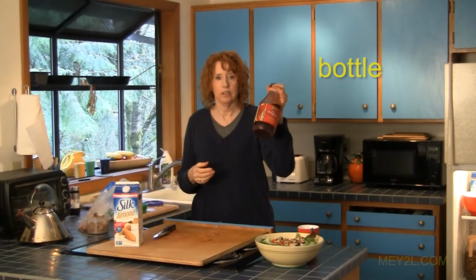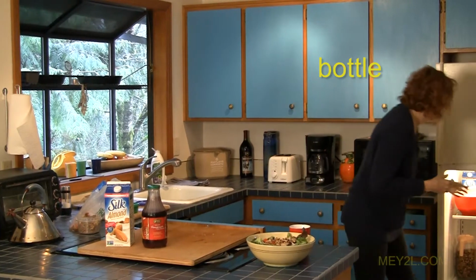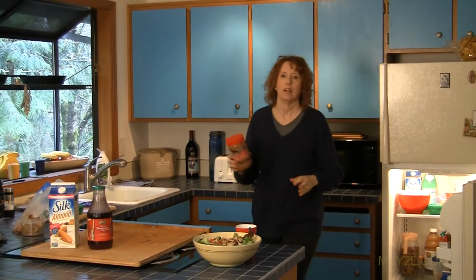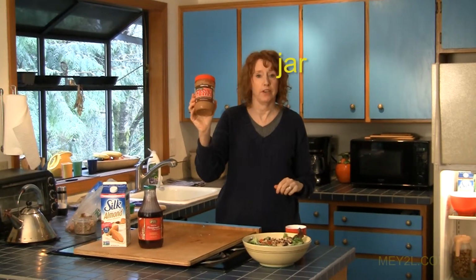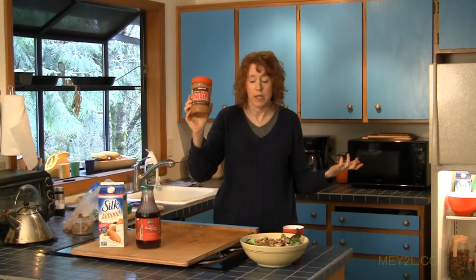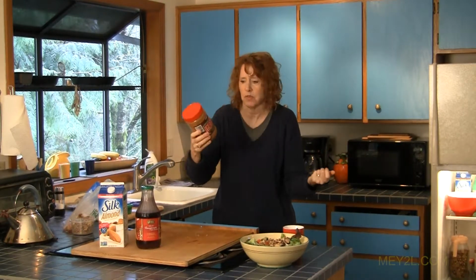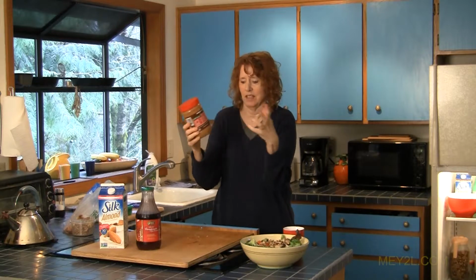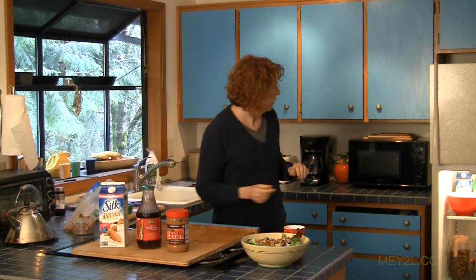A bottle of juice. Pomegranate juice, yummy. A jar of peanut butter. Well, peanut butter is not technically a liquid, but it is something that you can't count by itself, right? What would you call peanut butter? Let's call it a semi-liquid, okay?